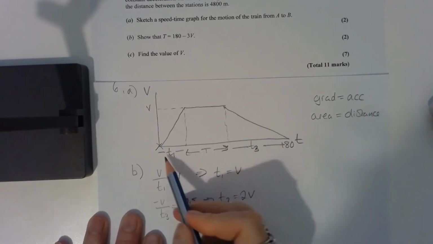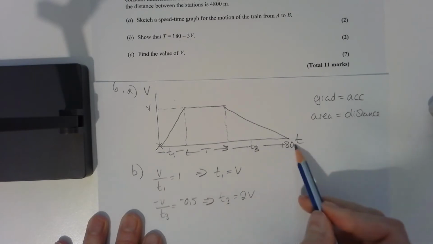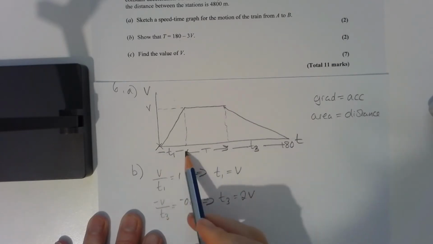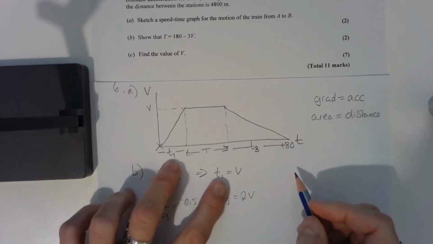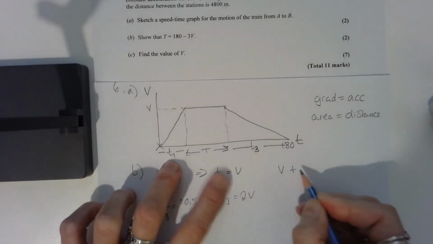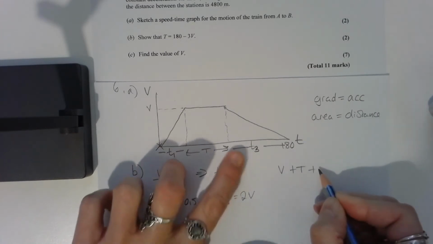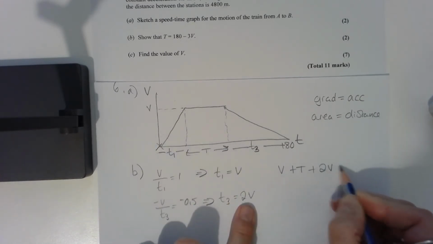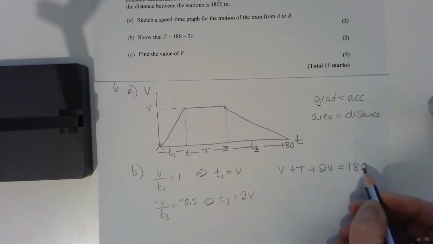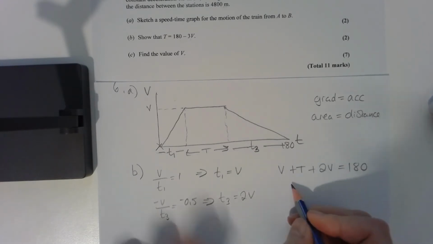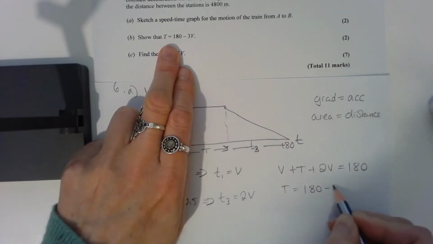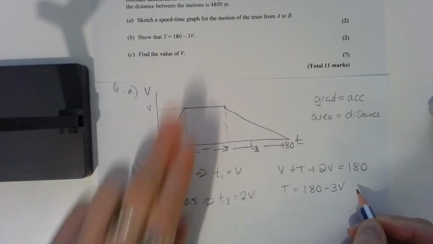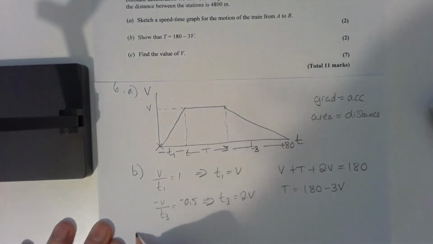So I'm making an equation for the whole journey time. This part plus this part plus this part is equal to 180. So t1 equals v, plus t, plus t3 equals 2v, equals 180, which means that t is equal to 180 minus 3v as required. Part C, find the value of v.